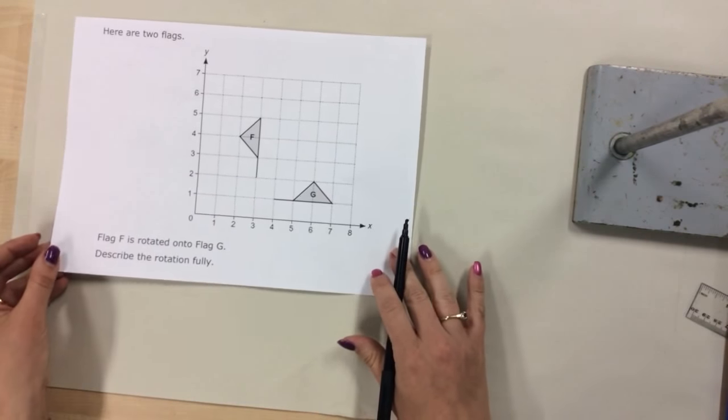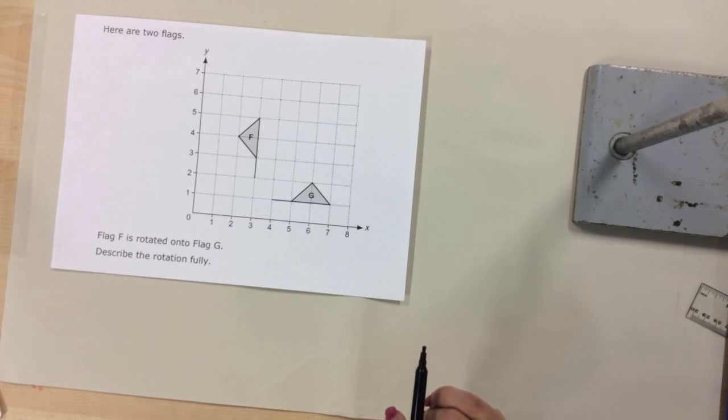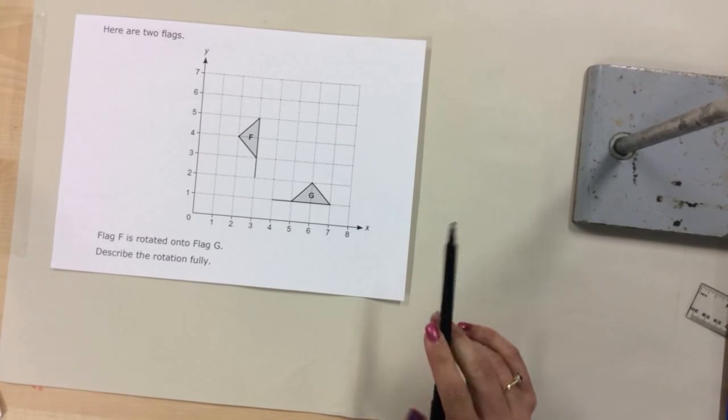Another kind that you could possibly have is a rotation. So this one here, I do think this is quite a nice question, so it'd be great if it comes up like this, but I might be expecting it a little bit harder.